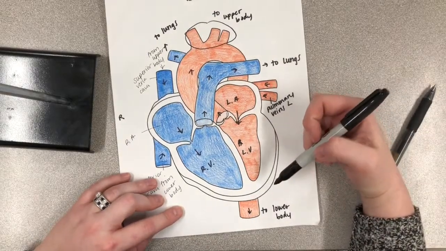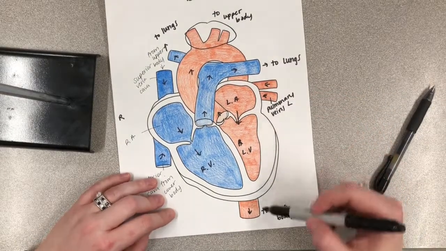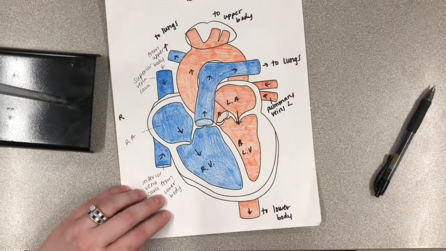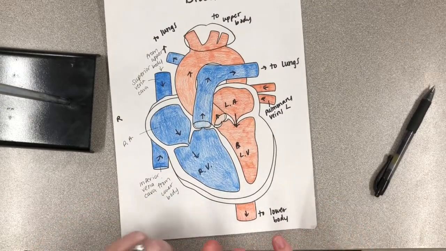The blood cells are going to deliver oxygen to your tissues, and then it will return through either the superior vena cava or the inferior vena cava, and the entire process will start over.